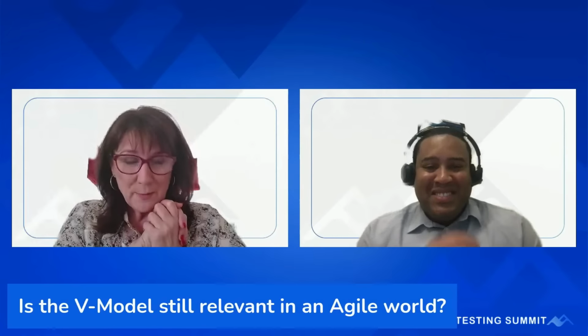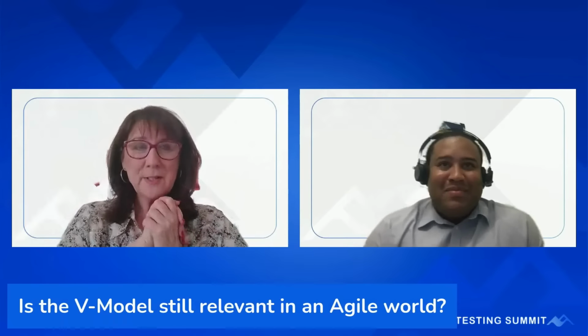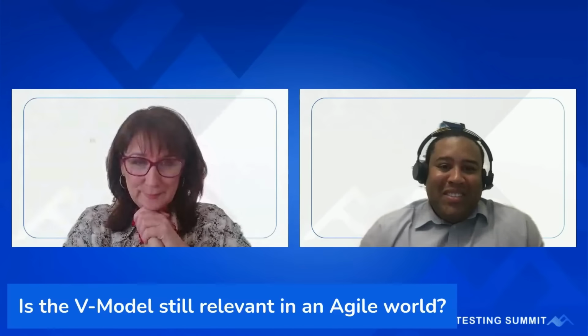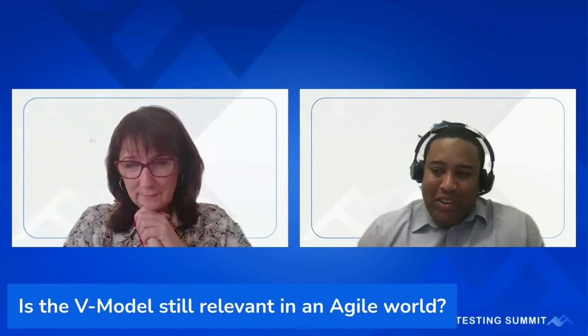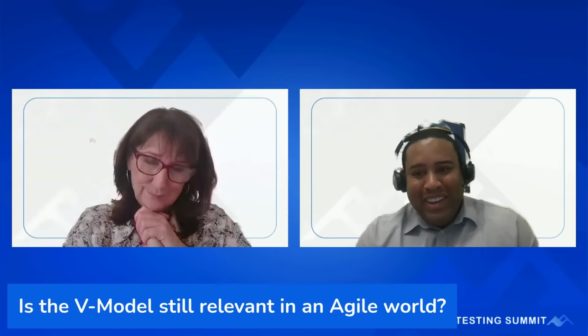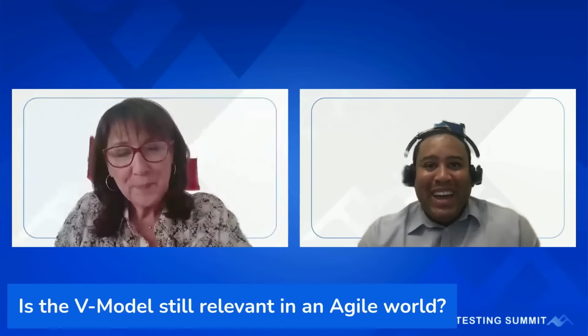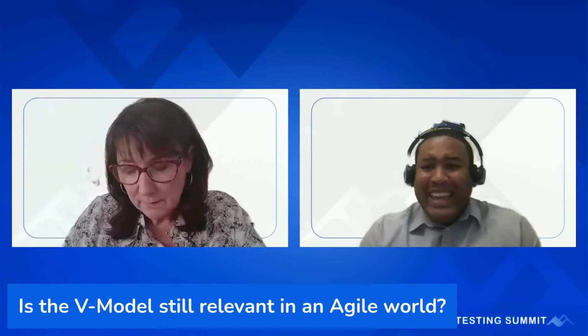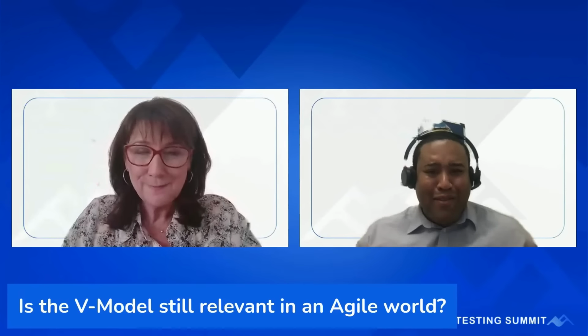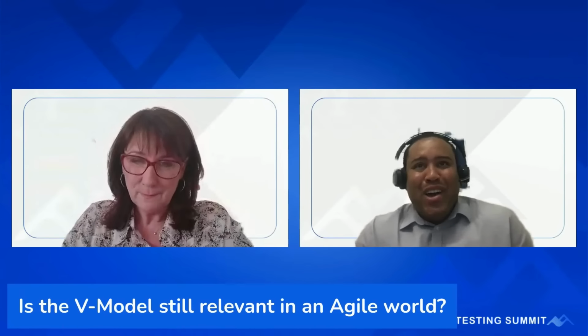Is the V model still relevant in an agile world? Now, this is a very interesting question. Is the waterfall model still relevant in the agile world? Is the sequential way of thinking still relevant in the agile world? One could easily argue, no, agile is all about fast changing and the iterative approach.